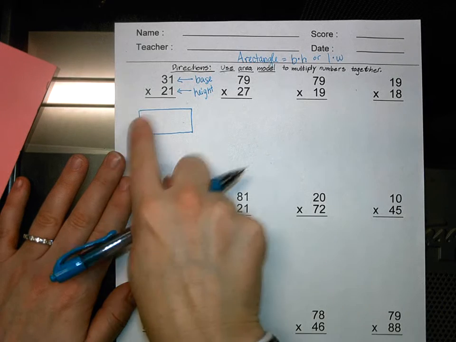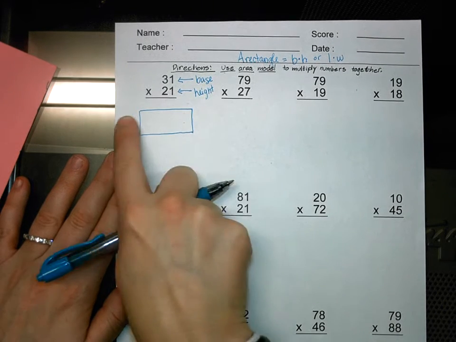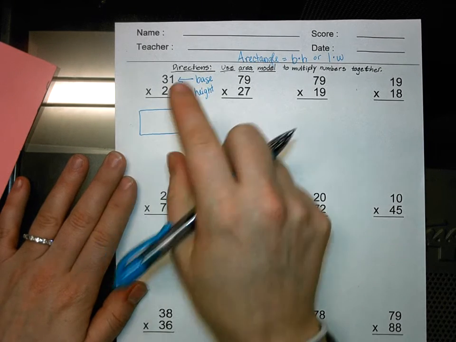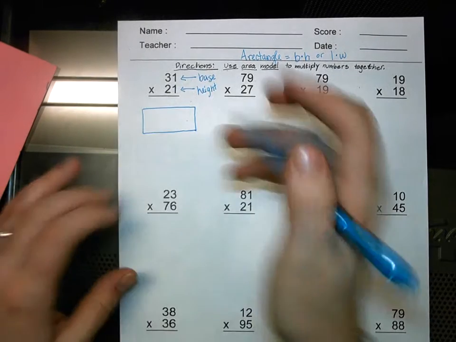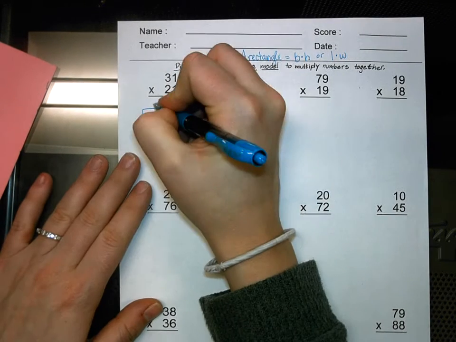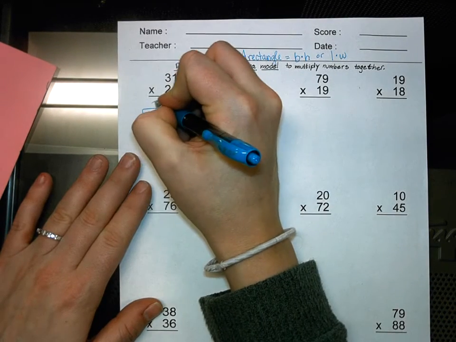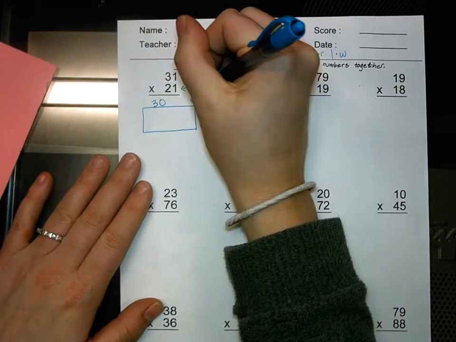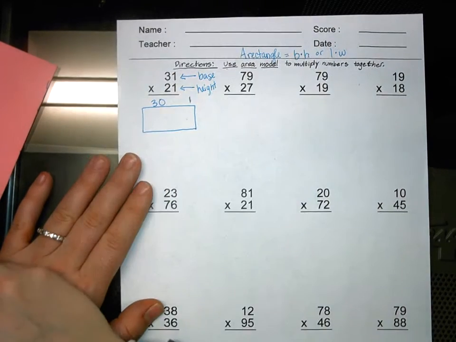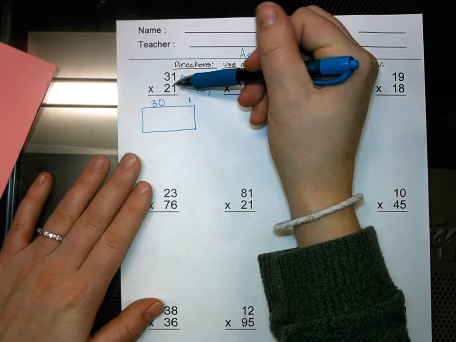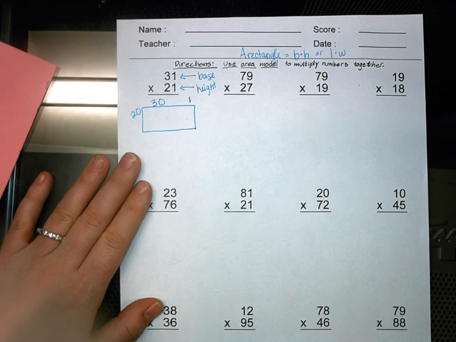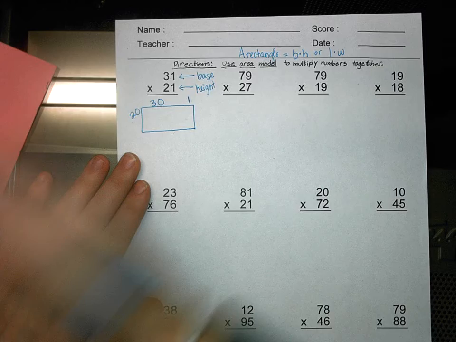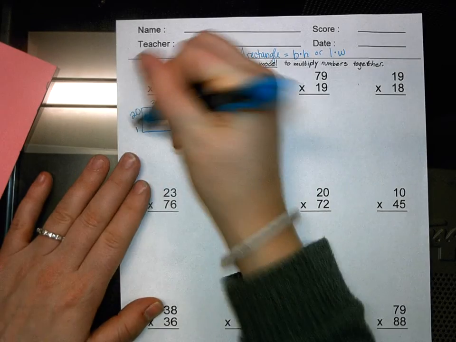So if I say 31 is my base, that's the length here, 31, but we're going to break it up into chunks. I'm talking about how many tens do I have? I have 3 tens, so that's 30 and 1. And then for 21, I have 2 tens, which is 20, and 1.